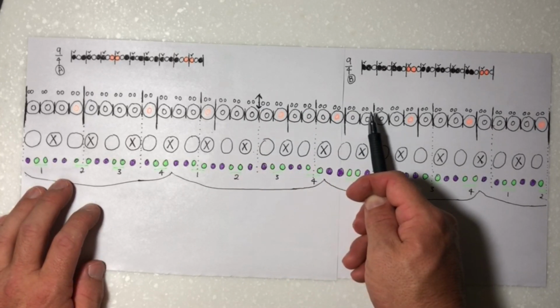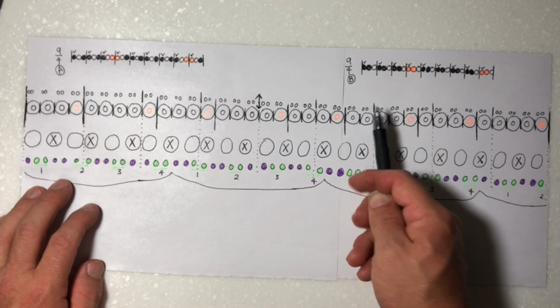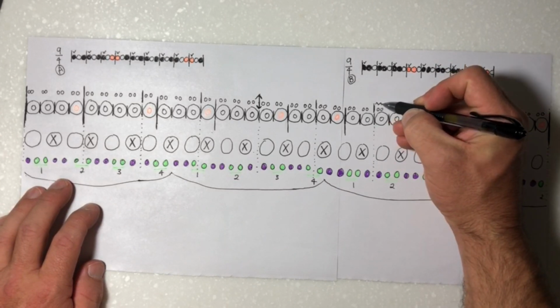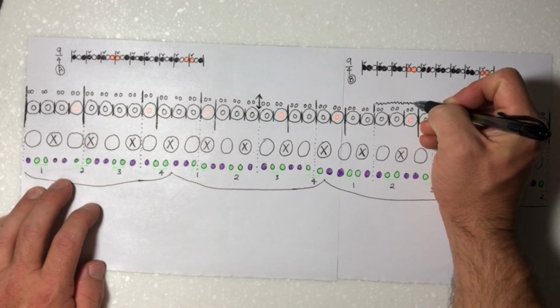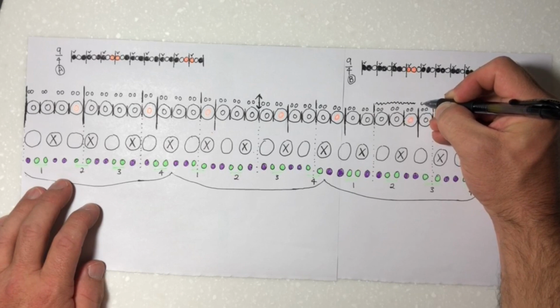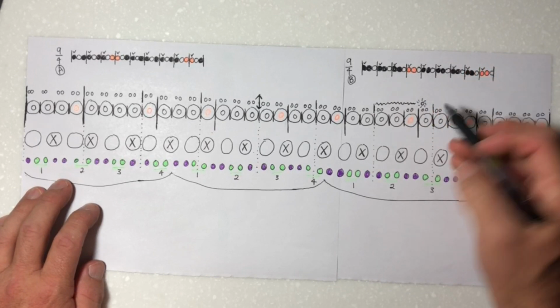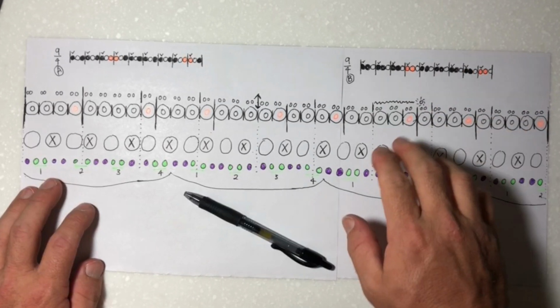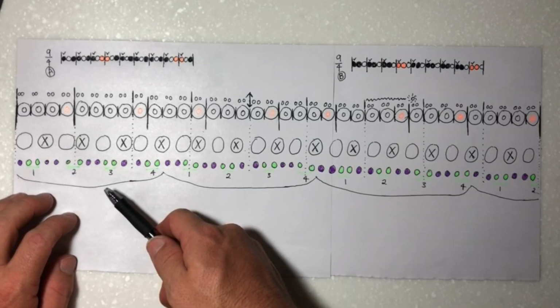I also wanted to point out that this 3rd bar, it sort of fizzles out for a little bit, and then it hits a really high note right here before coming back and starting again. So let's listen to this with the music.